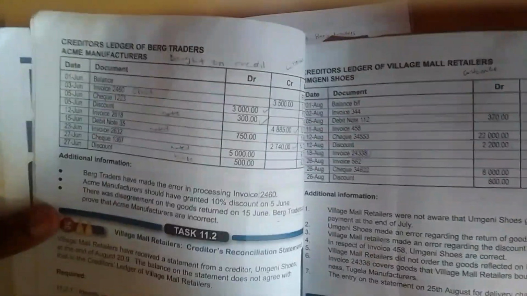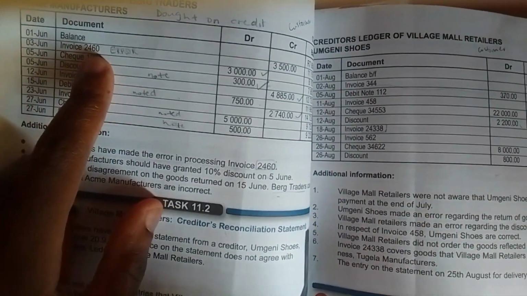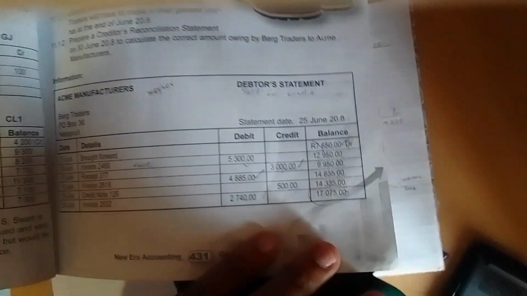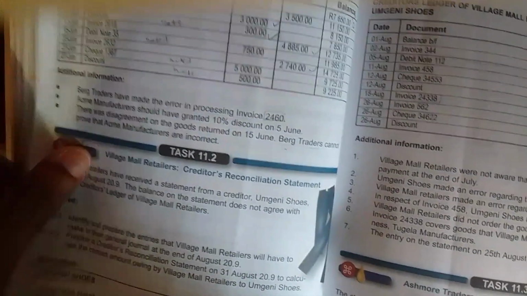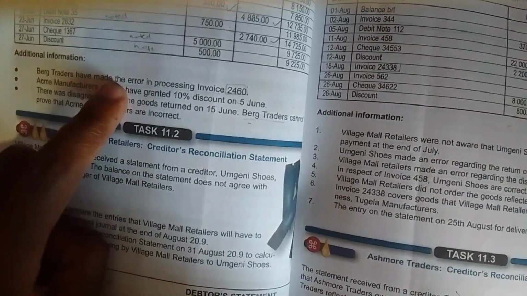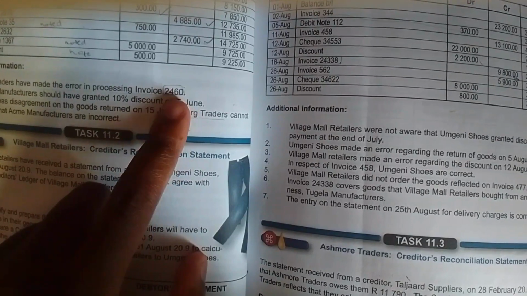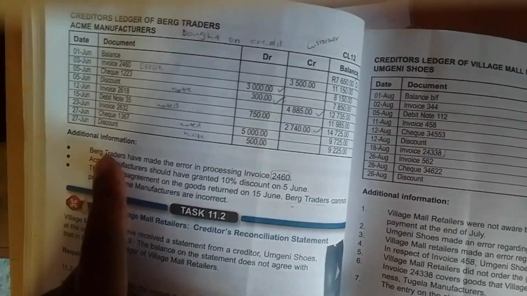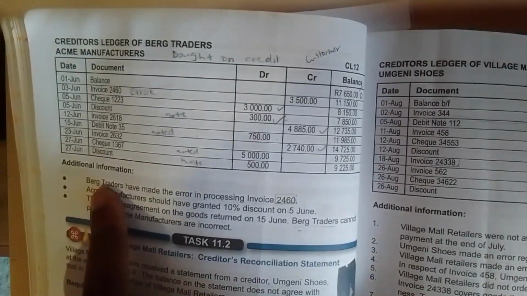You go and check the creditor's ledger to see if the other one wrote the same thing, invoice 2460. They said it's 3,500, while on the other side they said it's 5,300. Now you go to your additional information and check who made the mistake. Bullet number 1 says Bag Traders may have made the error in processing invoice 2460. Bag Traders prepared the creditor's ledger.